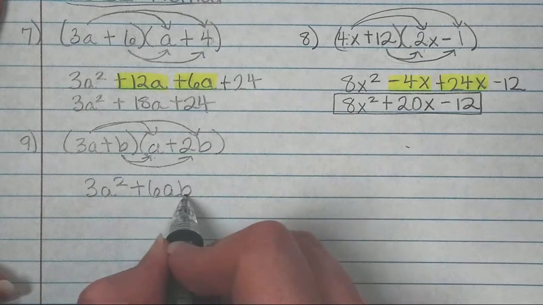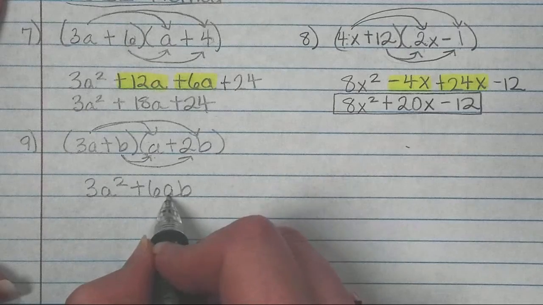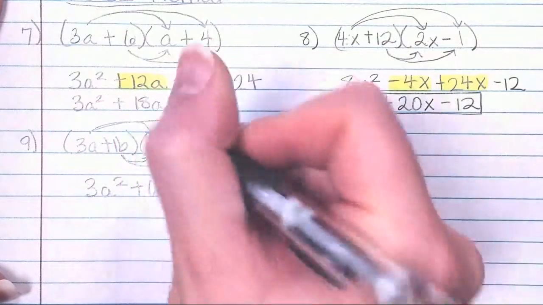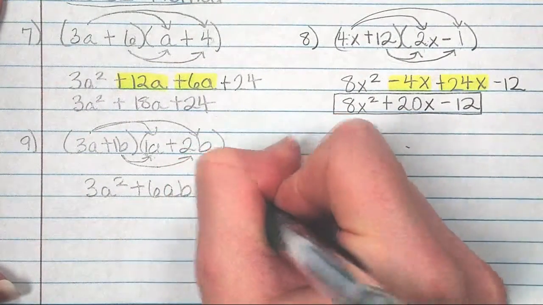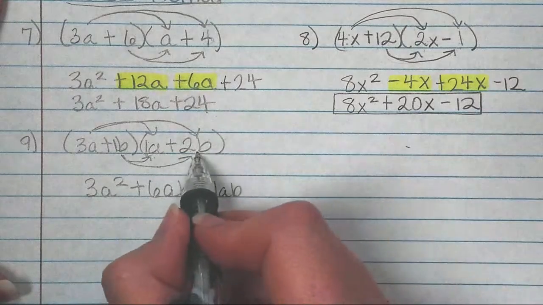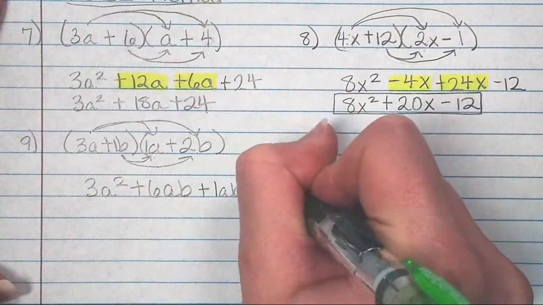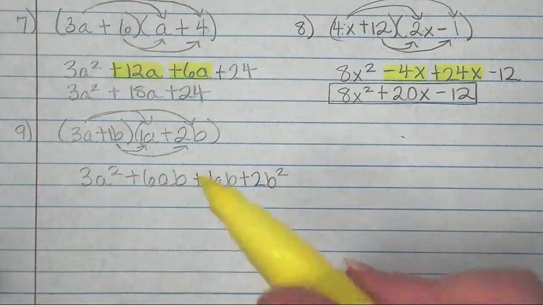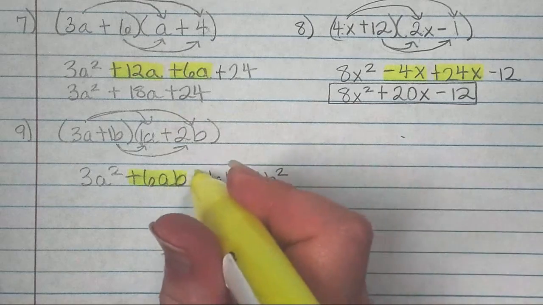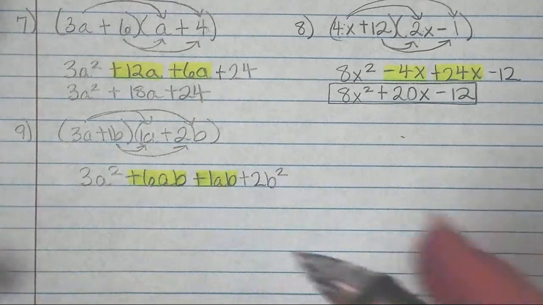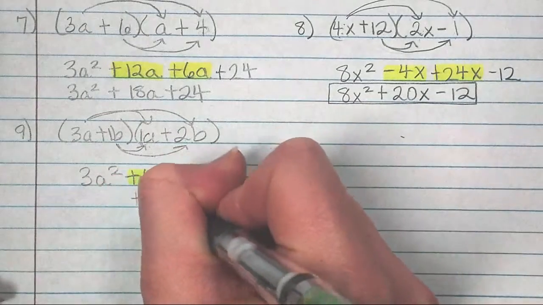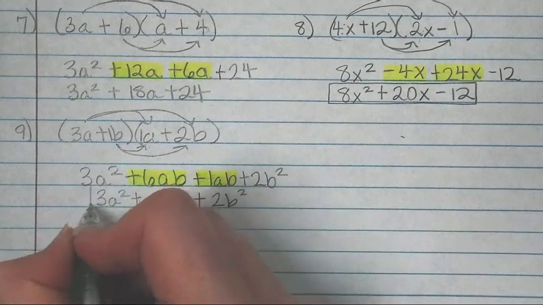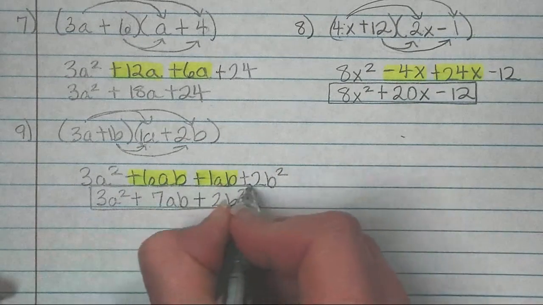Since I already have a first and b second, and since a comes first in the alphabet, I'm going to put my a before my b. So this would be like a 1 and a 1, so we get 1ab. And then 1b times 2b is positive 2b squared. And then I've got these like terms, my ab's, positive 6ab and positive 1ab gives you positive 7ab. Bring down your plus 2b squared and your 3a squared in the front, and you are done.